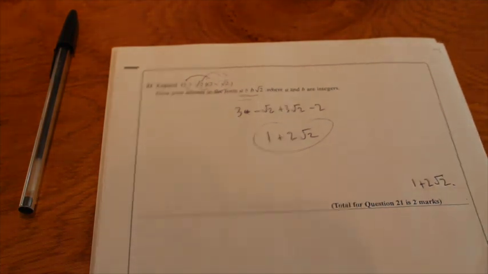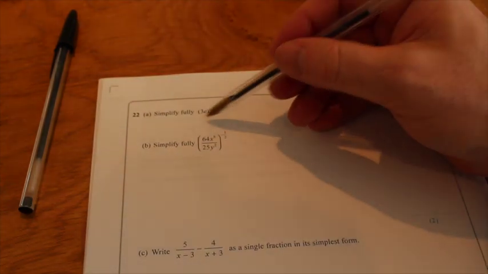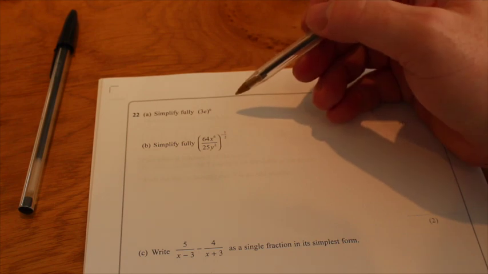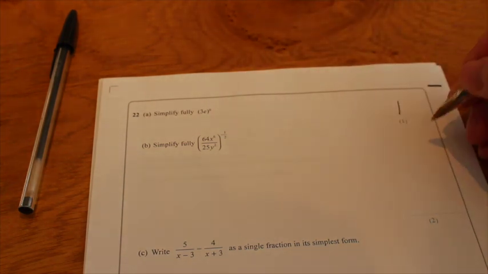Done. Anything to the power of 0 is 1. So it doesn't matter what the thing is, the answer is 1.